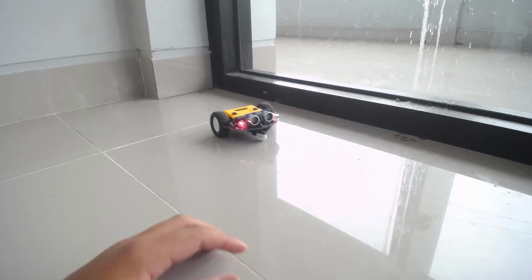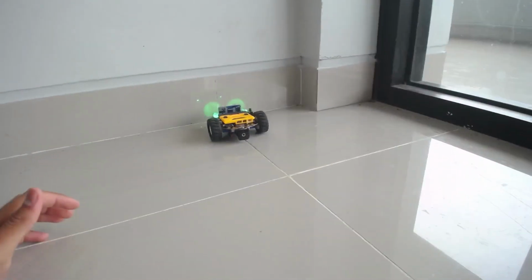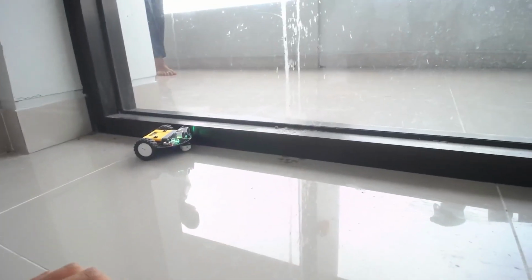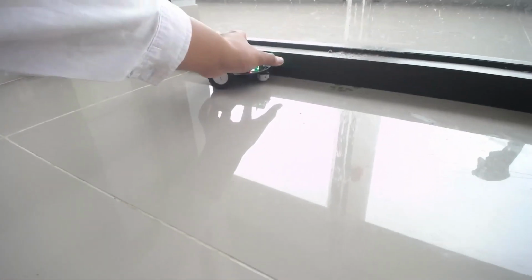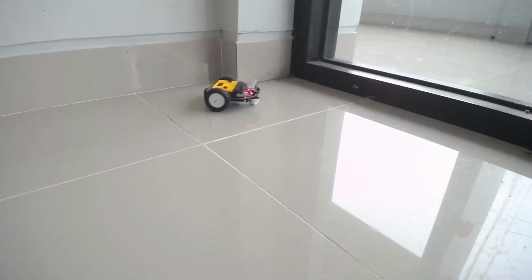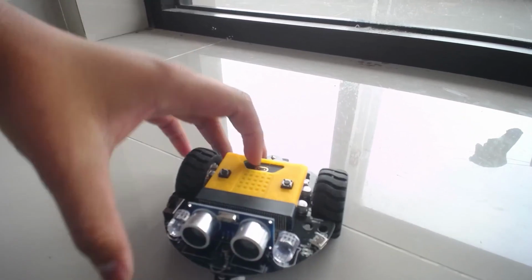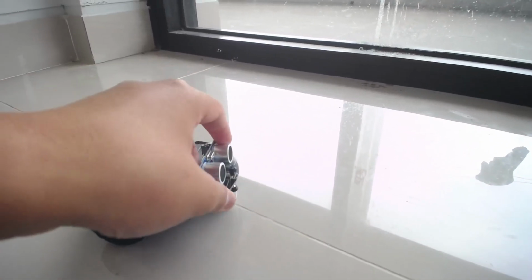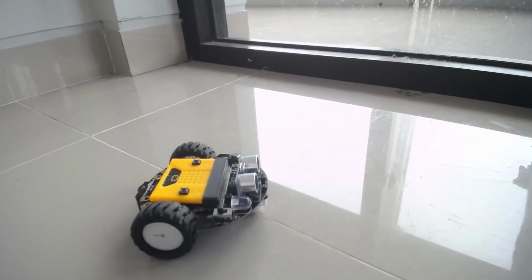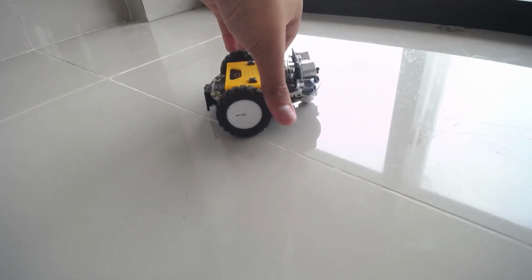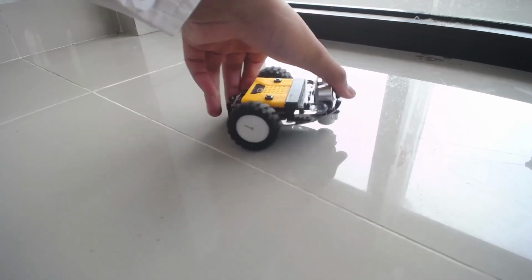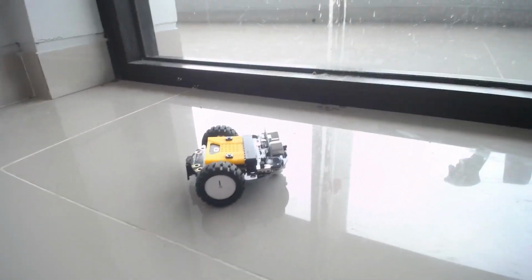Okay, it's working, guys. See, this robot is working. Okay, the robot is working, guys. So this robot will detect the objects in front of this ultrasonic sensor, and after that this robot will change its direction, so it can avoid the obstacle in front.